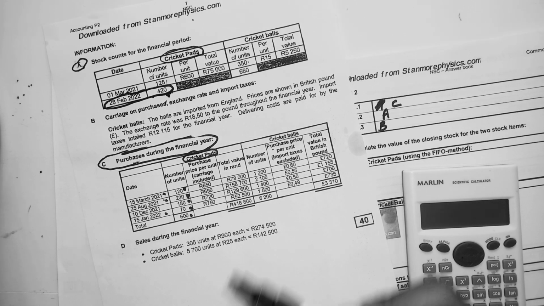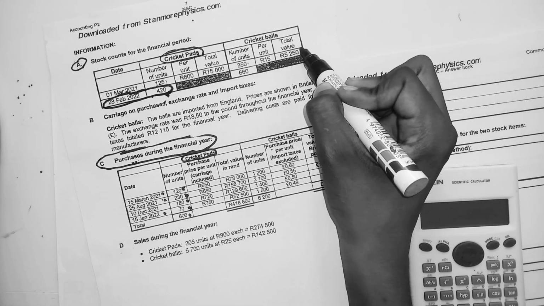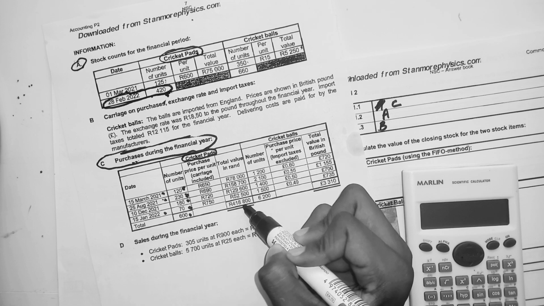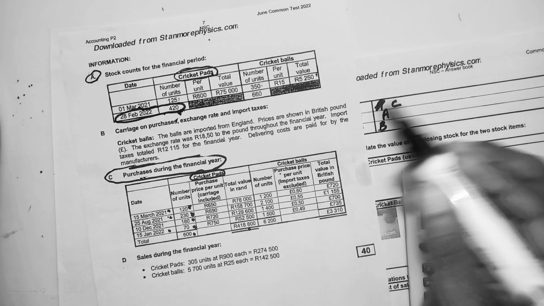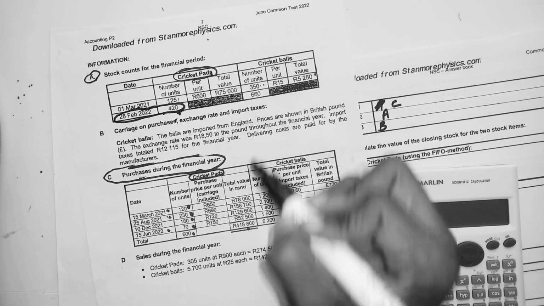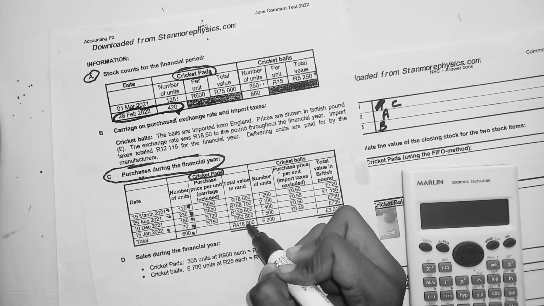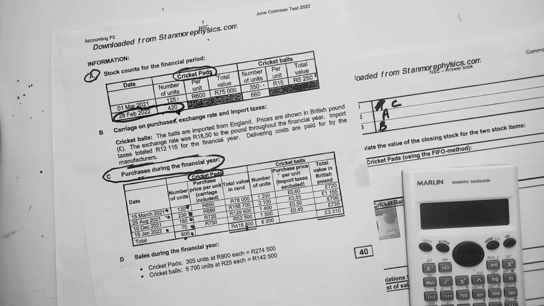When they say total value of goods, they mean you take your opening value plus the value of all your purchases minus any returns, then divide by the units of those things. That's just the weighted average method in a nutshell, a summary.